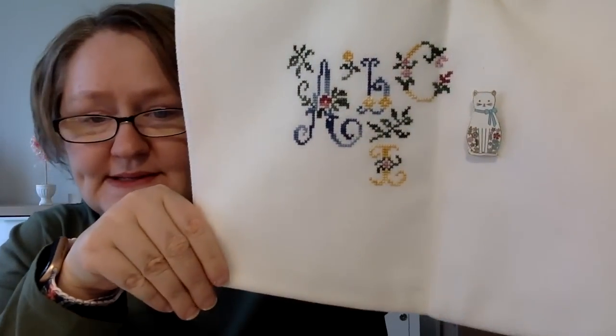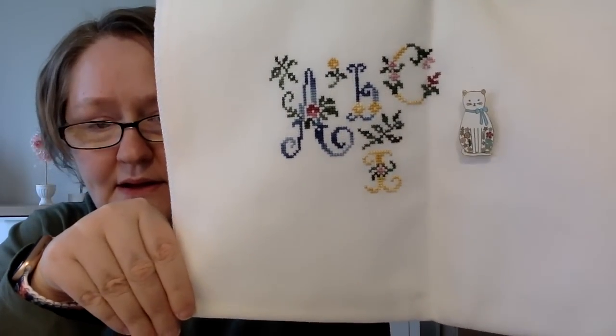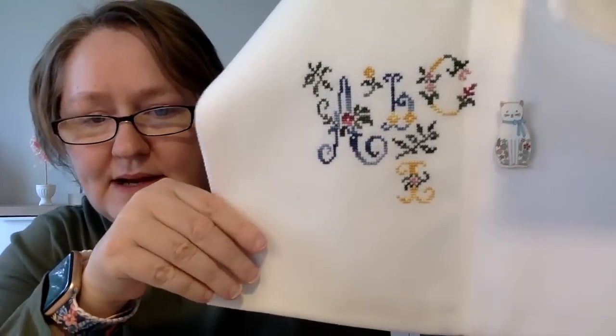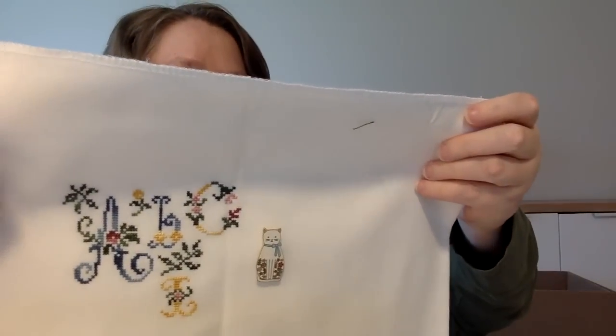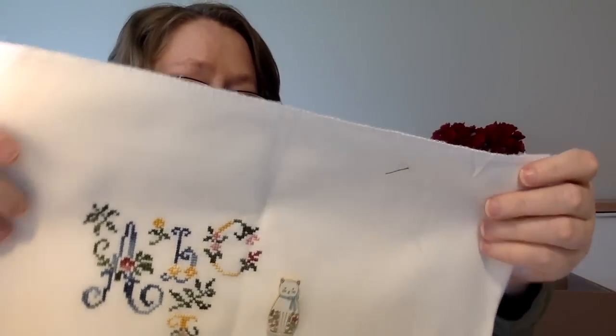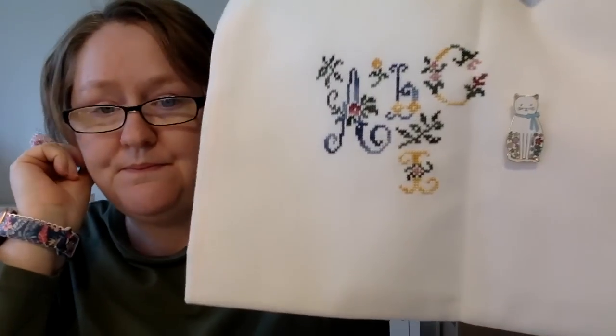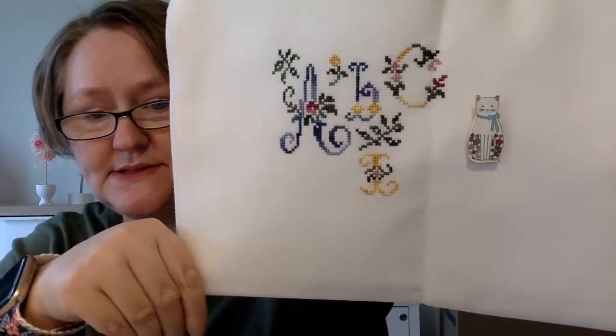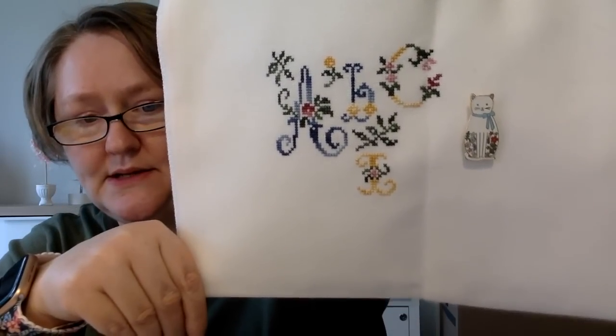I'm using cottage garden threads for this, so look at that. And look at my kitty needle minder. Isn't that cute? But look how cute that is. So this is just a 32 count antique white Lugana. But, oh, I love it so much. So much. So we will give this hopefully 4 days in March to give it some love. Okay.